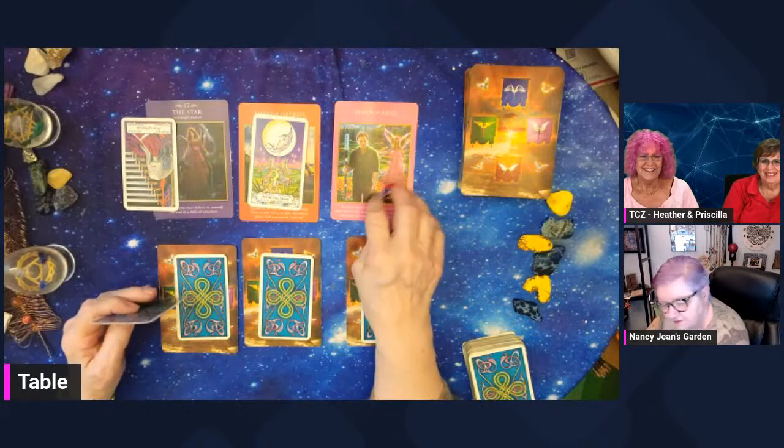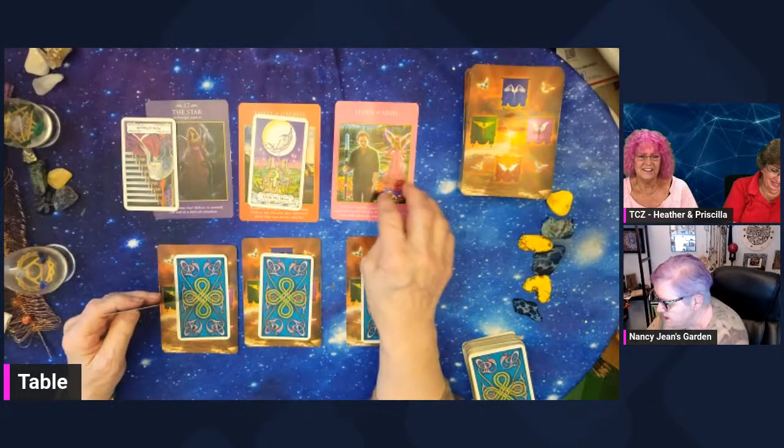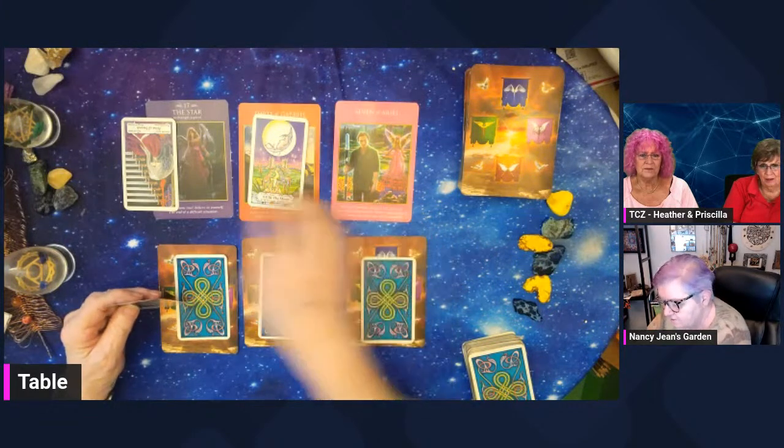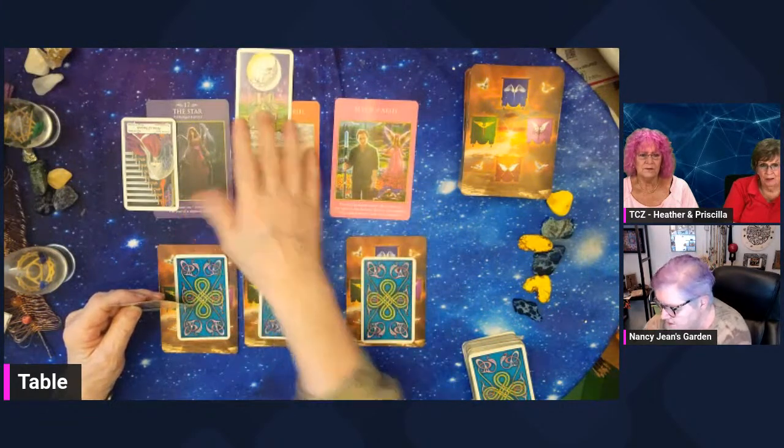7 of Ariel. The 7 of Ariel is equal to the 7 of Coins. And it's really, you've invested very wisely, but it's not all paying off. This is all following plan. You've been working on something that's going to arise.